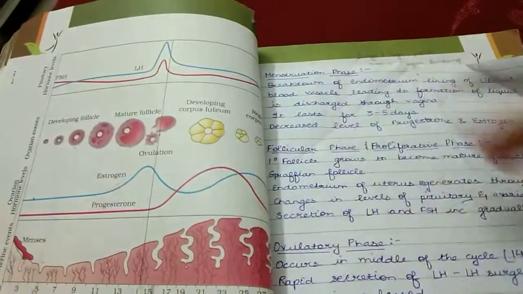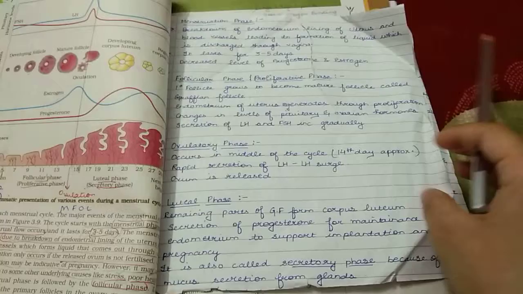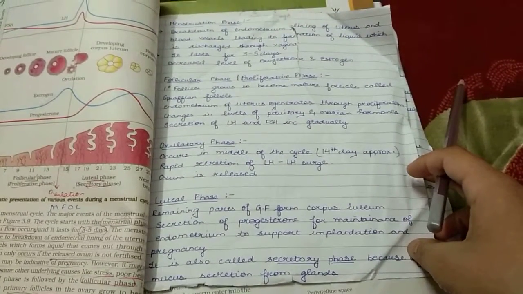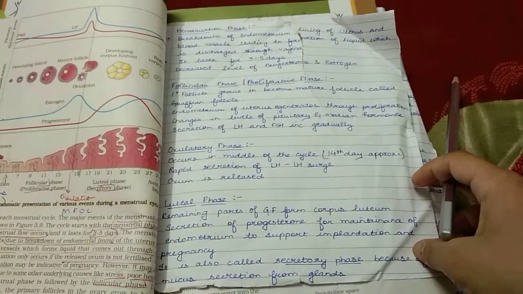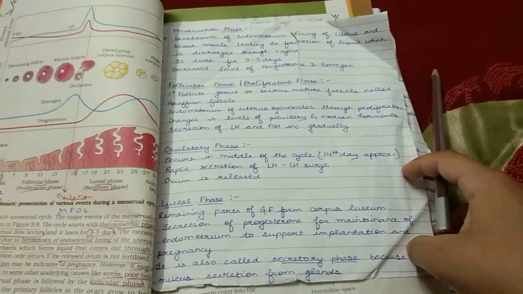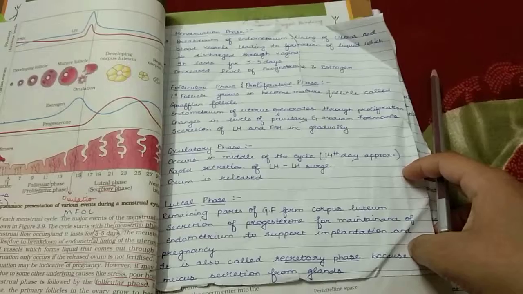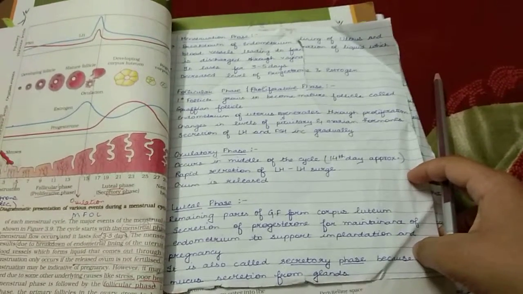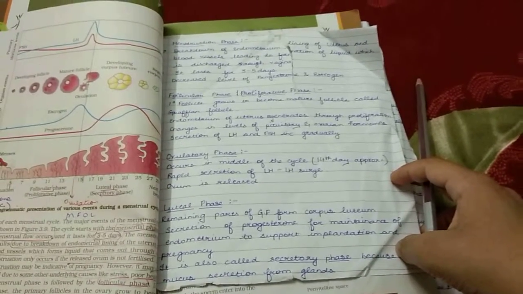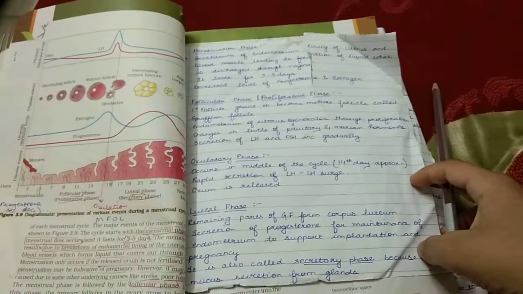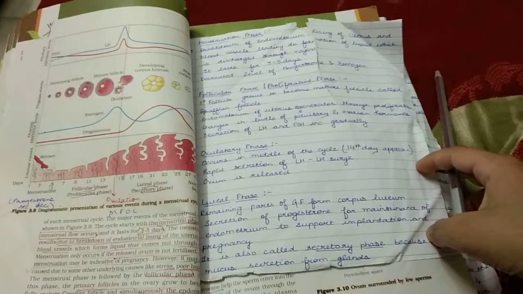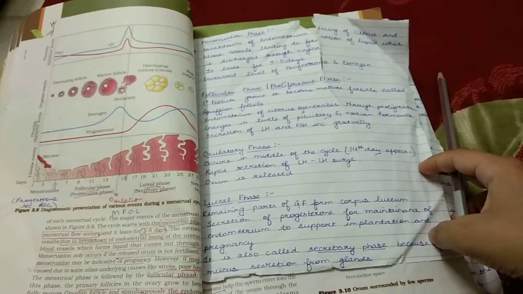Now, just a few points we can elaborate on during the menstrual phase. These are clear-cut notes from NCERT itself, so you can take a screenshot. These cover the menstrual phase, follicular phase, ovulatory phase, and luteal phase. This is purely NCERT based, and you can also get help to understand this chart, that is figure 3.9, if you use this.